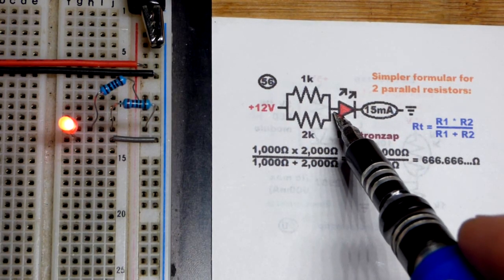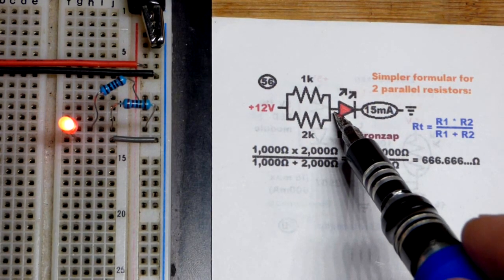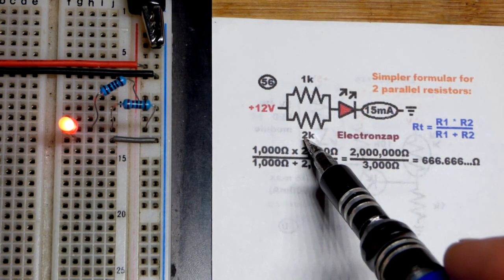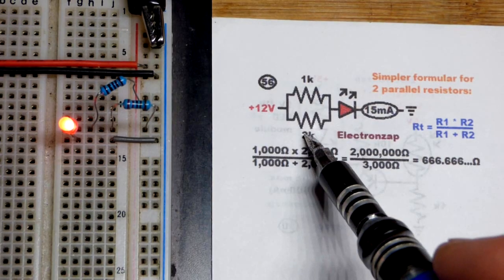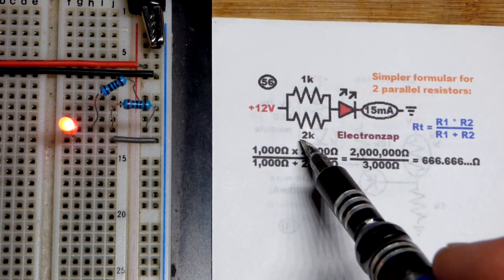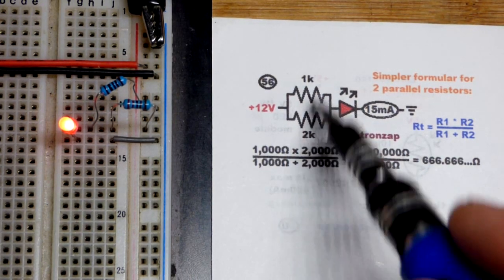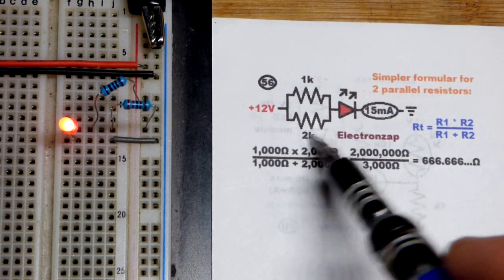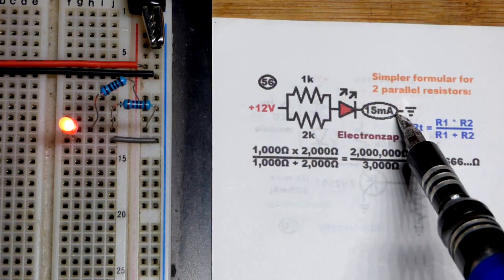And let's say we want about 50% more than that. Then what we can do is take a 2000 ohm resistor. So it's got twice the resistance. It's going to let half the current flow through, 5 milliamps of current. Pretty simple. Put them in parallel. You add up those two numbers: 10 milliamps plus 5 milliamps equals about 15 milliamps of current.